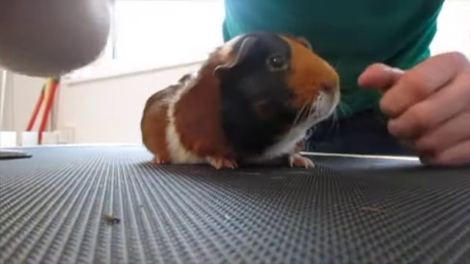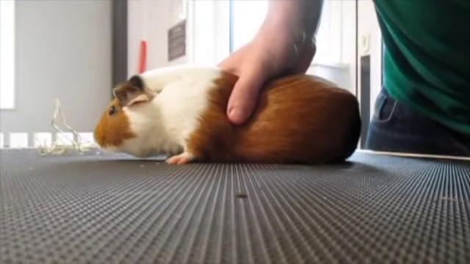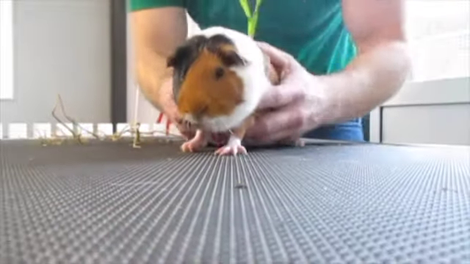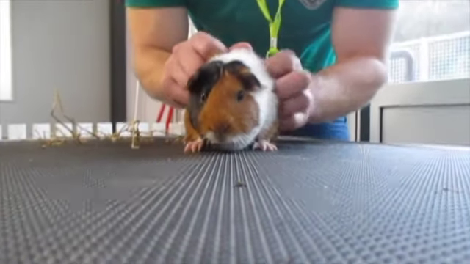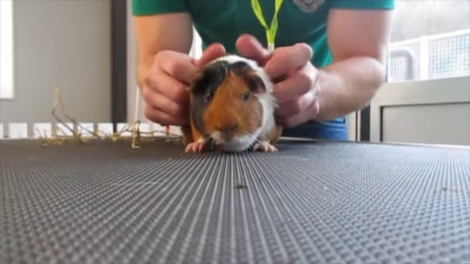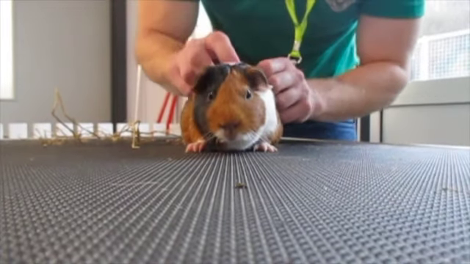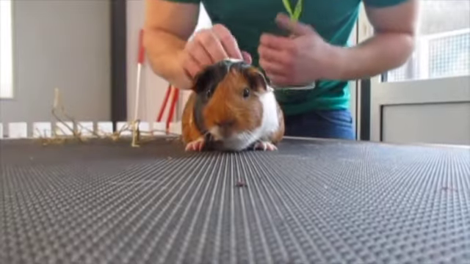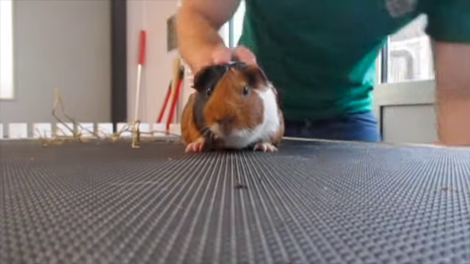Okay, everybody, now that we've had a look at everything, let's have a look at a general health check. Now I'm not going to spend a lot of time on this because we all know how to do health checks. Sorry, the table's wobbling a little bit. So the first thing, obviously, we check the behaviour in the gate. Now we've seen him running around, we know he's okay, he's interacting with his friends, so we know that his behaviour in his gate is actually fine.